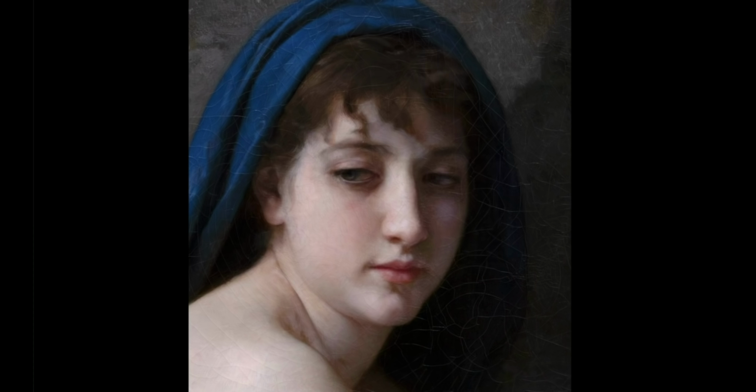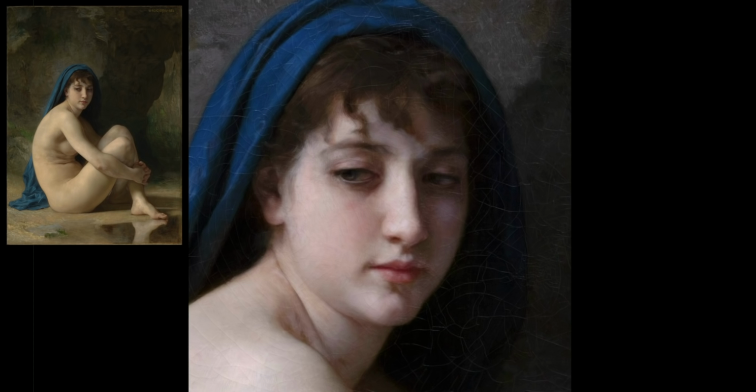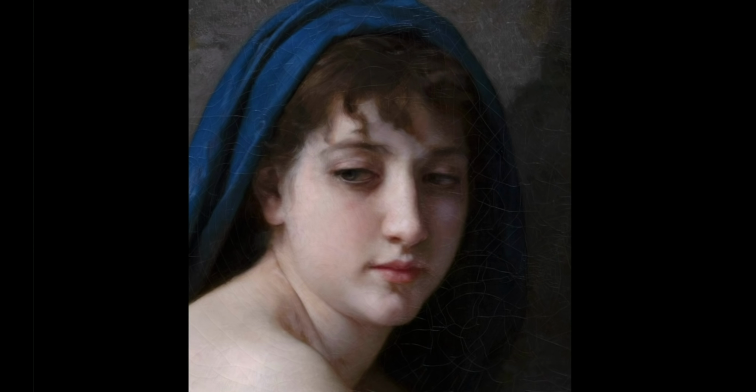I want to talk for a little bit about some of the work that he's really well known for, and namely that is his portraiture. Now, though this entire painting comprises a nude seated figure in a kind of water cave somewhere near a beach, presumably, I want to zoom in on the portrait. I want to talk about his application of paint.